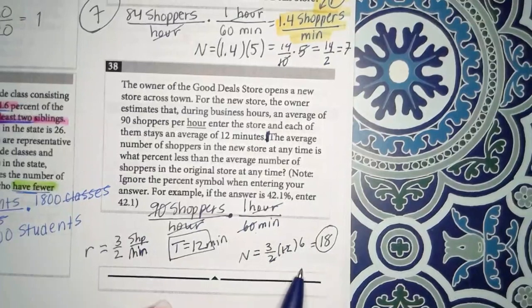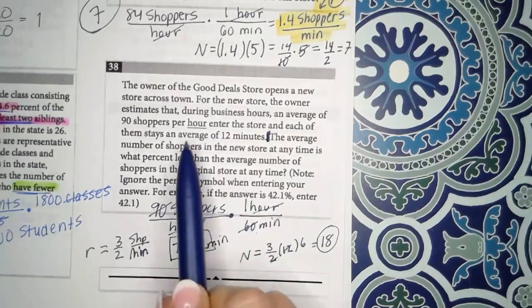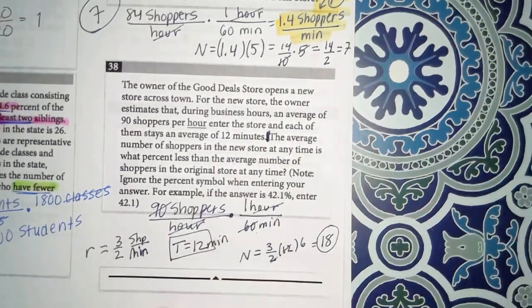I like to solve as I go because the question sometimes makes it more confusing. You don't know where to start. But if you can just do little bits as you go, like trust your instinct, like, well, I have R and T, I should probably find N. You know, like, do it.